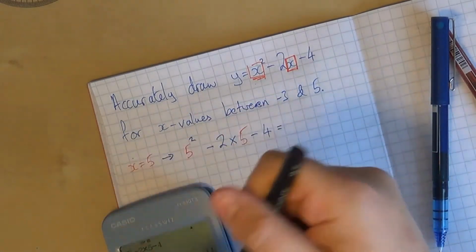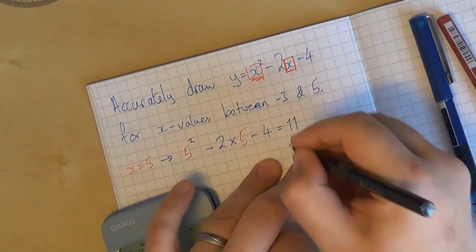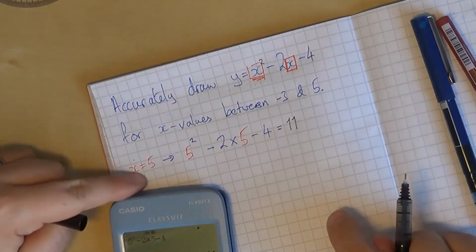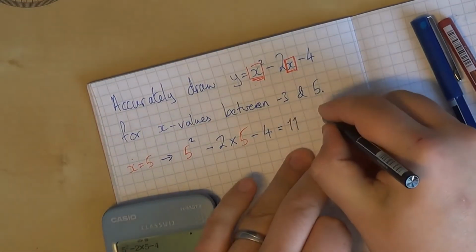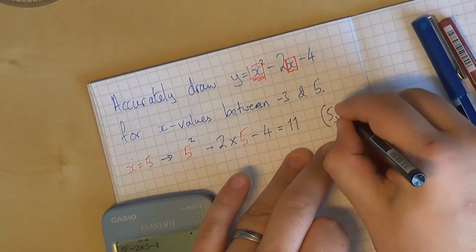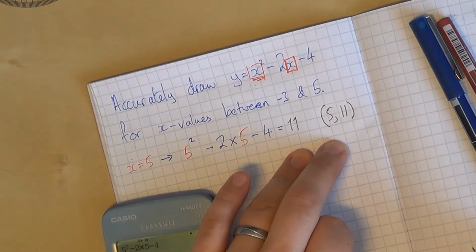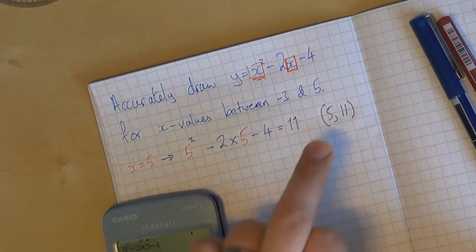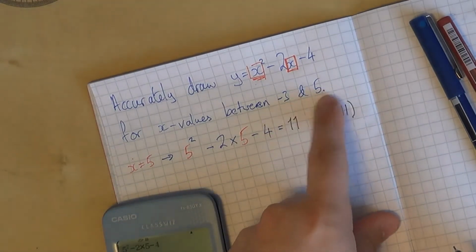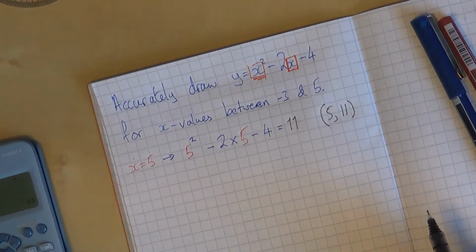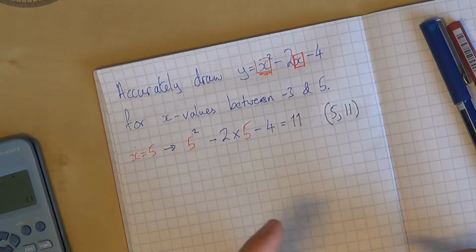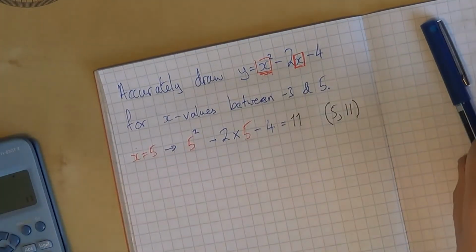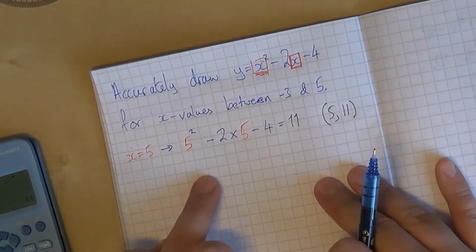Let's put that in black as our output. Okay, so 5 went in, 11 came out, so we get a coordinate of 5, 11. That's our first coordinate. We've got to do this a lot of times because we need coordinates all the way between here and here. Now, this is the bit in red that changes, which means the stuff in blue is the same every time. So I can pre-write some of this down to save me some time.